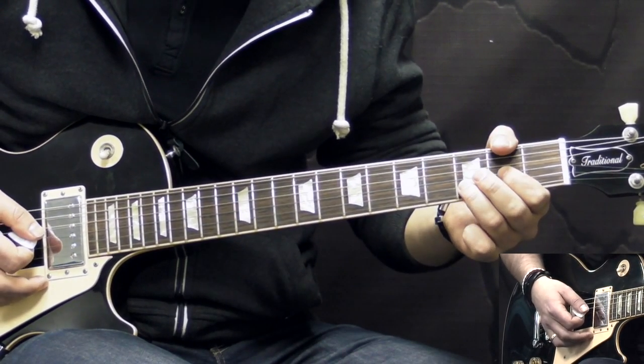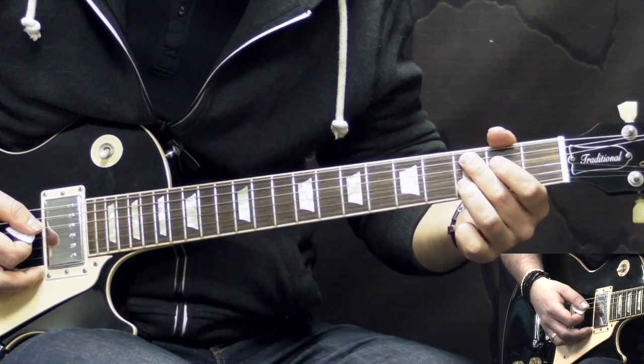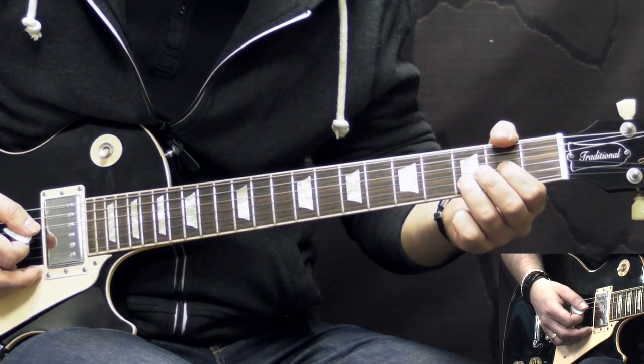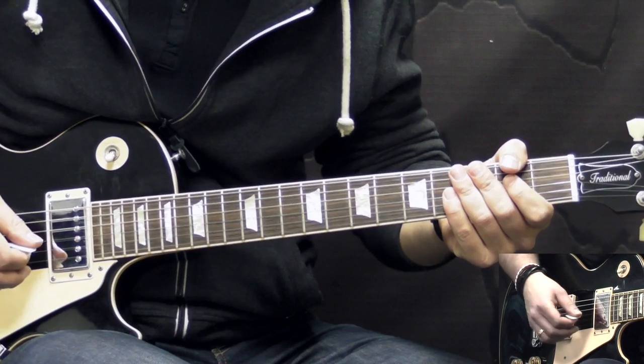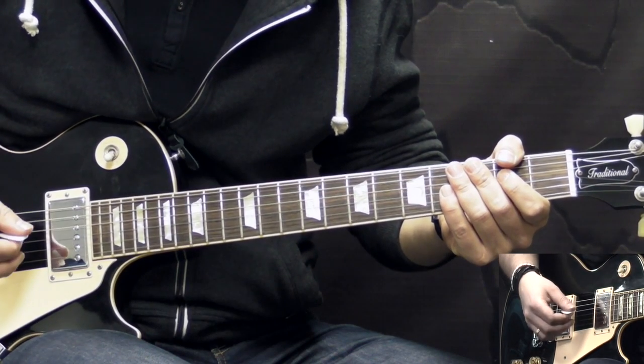Now when we play this last part the second time, instead of playing the 3rd fret of the A string, we just let the D chord ring out. And we go into the verses, and they sound like this.